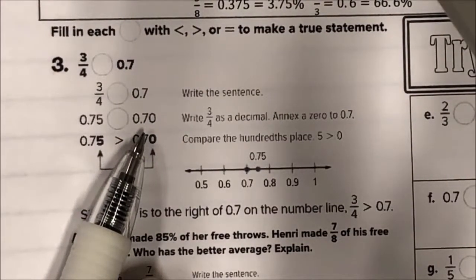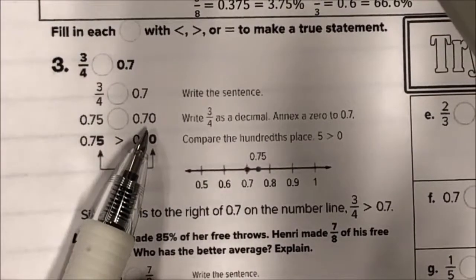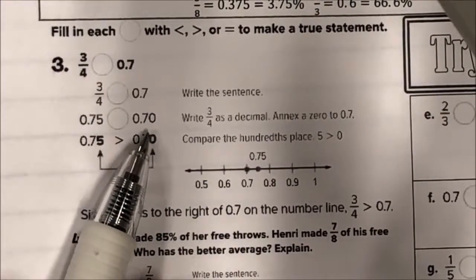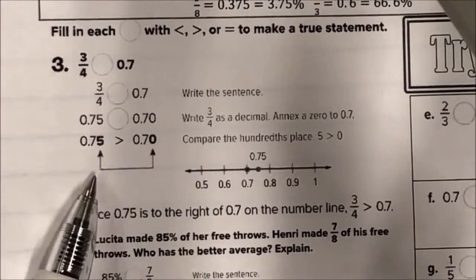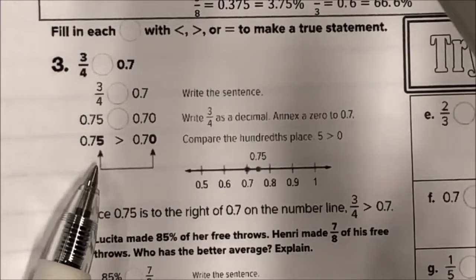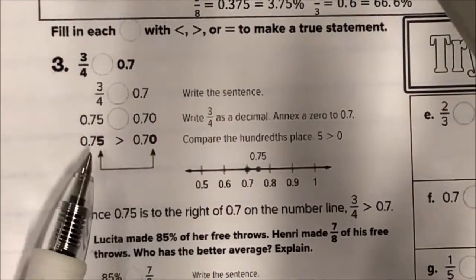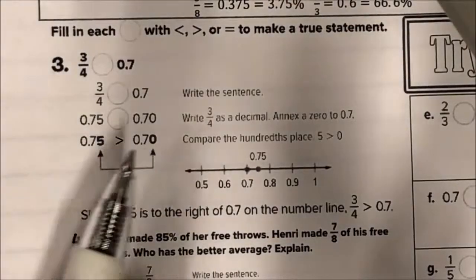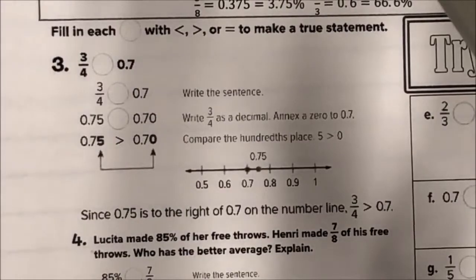This is called annexing. Annex a 0. Basically, I'm adding a 0 on to the end. It doesn't change the value. It just is a placeholder, okay? Now I can look at 0.75 and compare it to 0.70. Well, which one's bigger? 75 or 70? 75 is bigger, so it's a greater than sign.